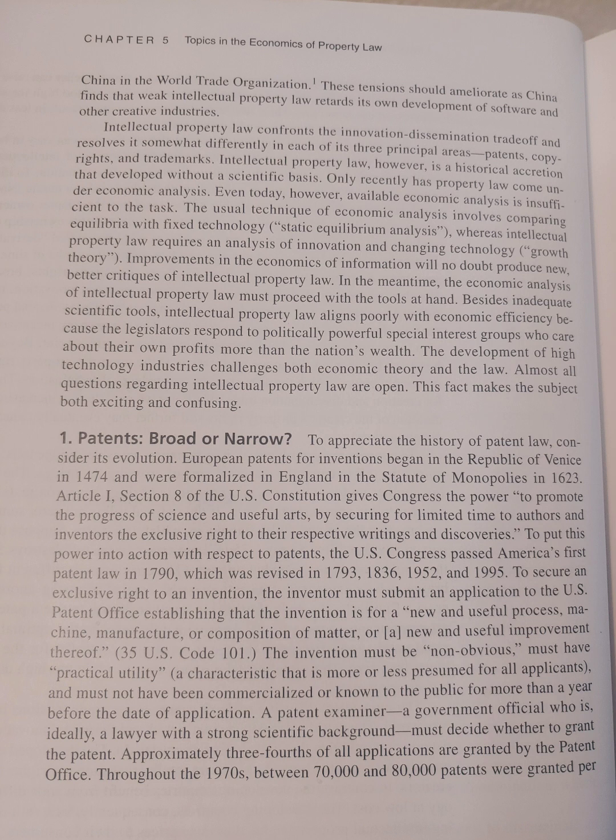The usual technique of economic analysis involves comparing equilibria with fixed technology, static equilibrium analysis, whereas intellectual property law requires an analysis of innovation and changing technology, growth theory. Improvements in the economics of information will no doubt produce new, better critiques of intellectual property law. In the meantime, the economic analysis of intellectual property law must proceed with the tools at hand.